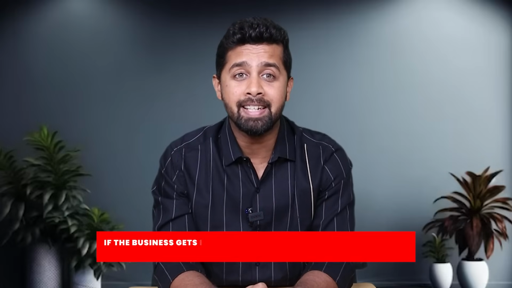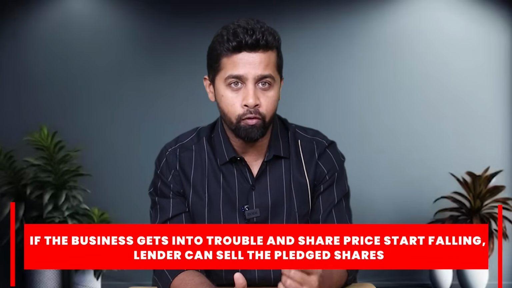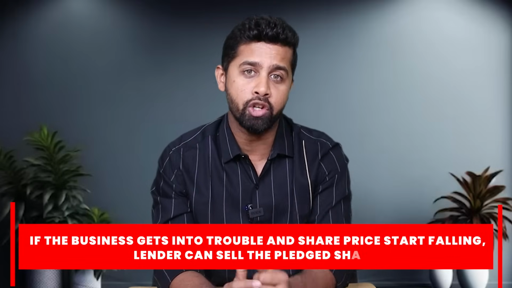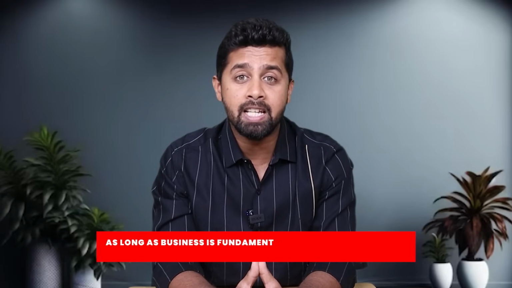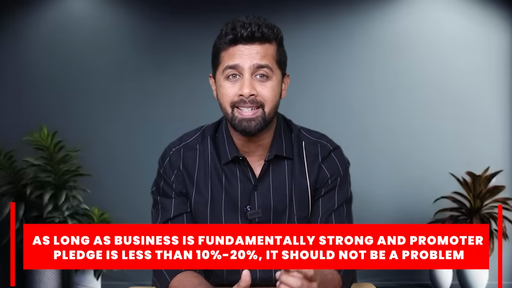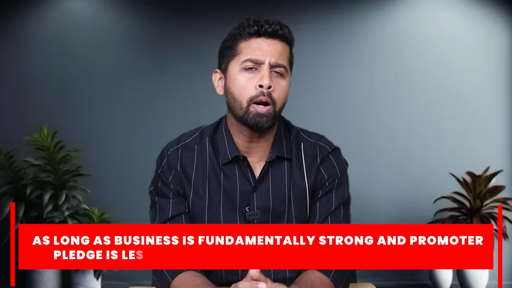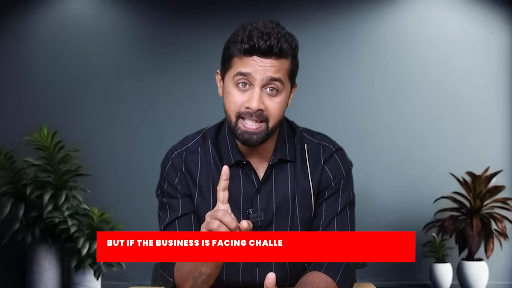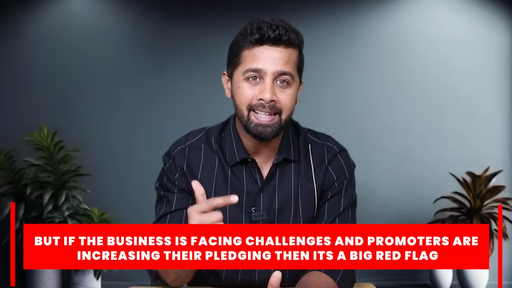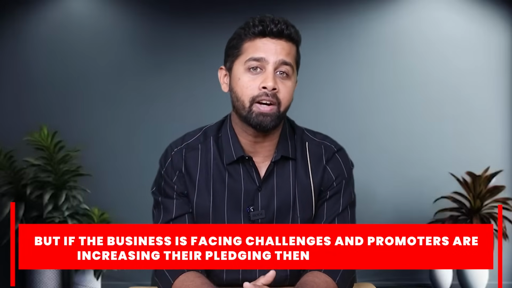However, if the business gets into trouble and the share price starts falling, lenders can sell the pledged shares and that can result in a massive crash. So as long as the business is fundamentally strong and the promoter pledges less than 10-20%, it should not be a problem. But if the business is facing challenges and promoters are increasing their pledging, then it's a big red flag.